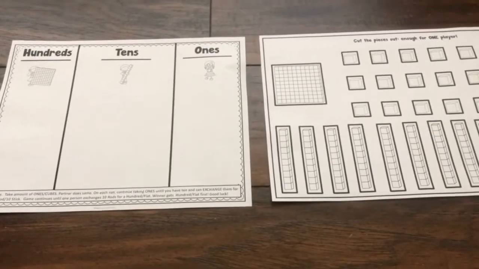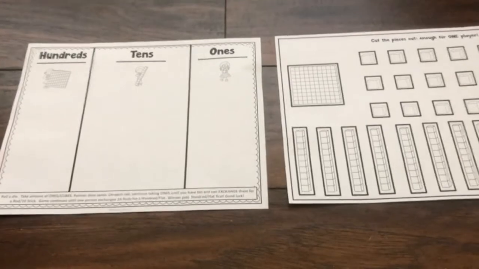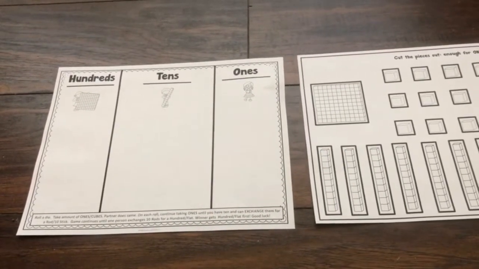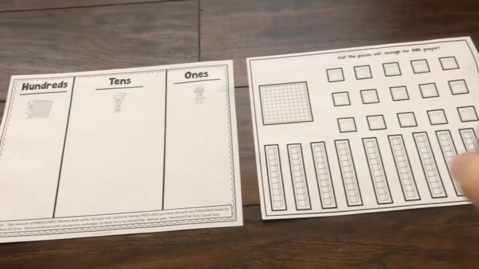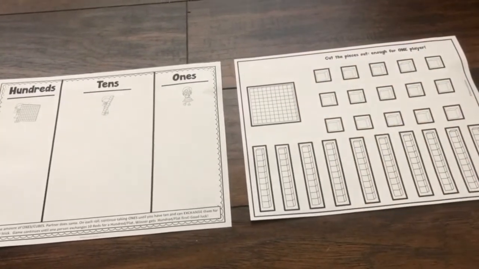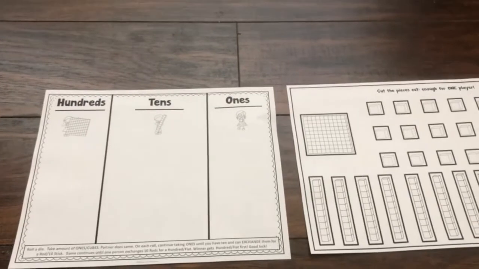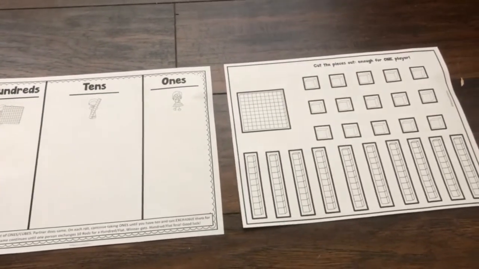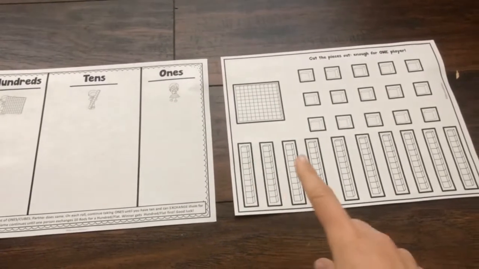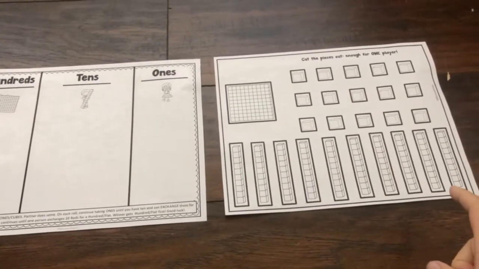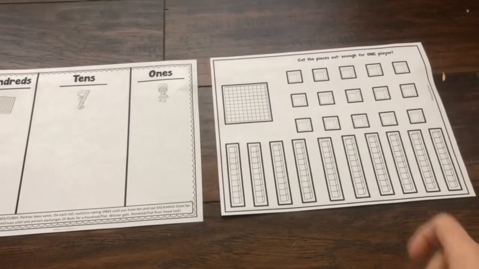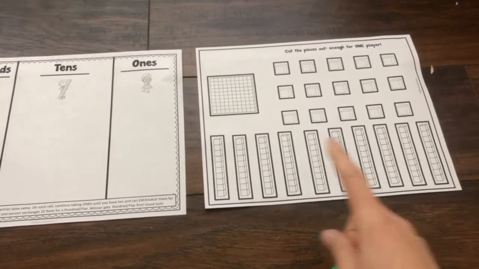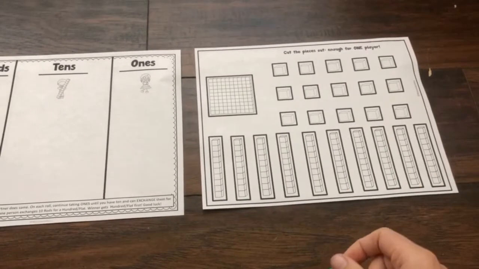So I want you to go in your packet and find this hundreds, tens, and ones place value chart. And this. Unless you have something like this. This is what I'm going to use today. But it's going to take you some time to cut these out, and so you can use them. Put them in a really safe place like an envelope or a baggie once you cut these all out so you don't lose any of them.